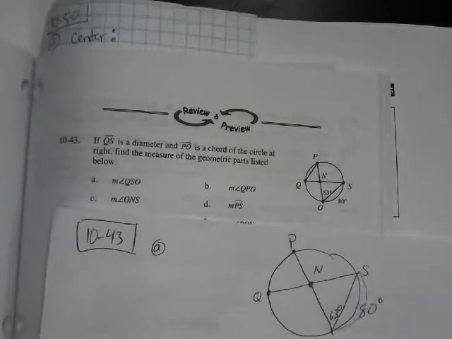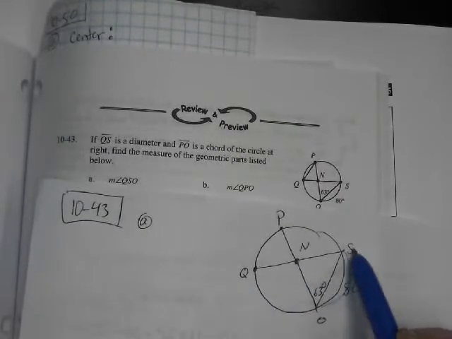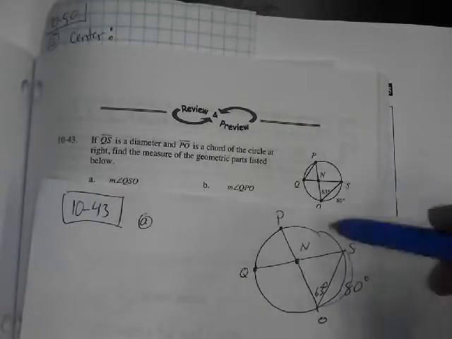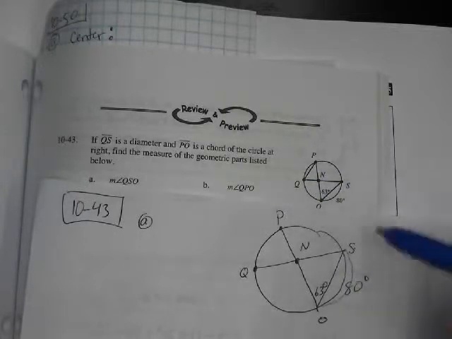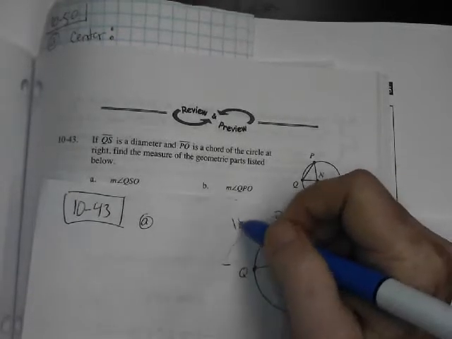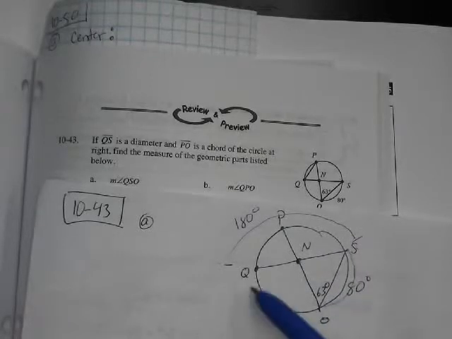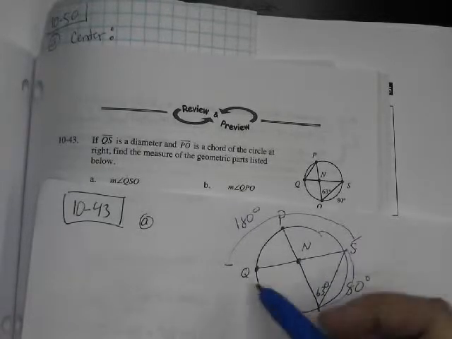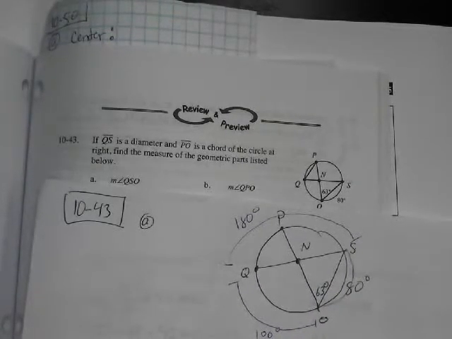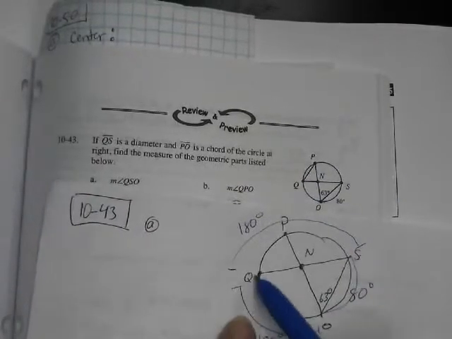Well, we don't know if N is the center or not. We know that QS is a diameter, but we're not positive that N is on the center. It doesn't look like a diameter, especially on mine. But that means if QS is a diameter, this side is 180. This half and this half are 180. So if this part's 80, then this part's 100. Then one of those two sides is 100, which is the one straight across. So this one is what they're asking us.